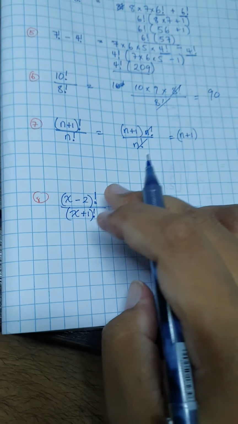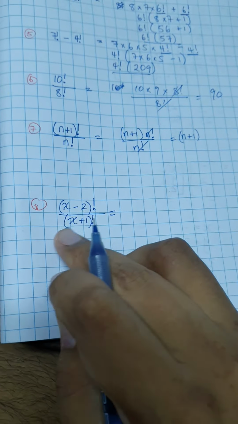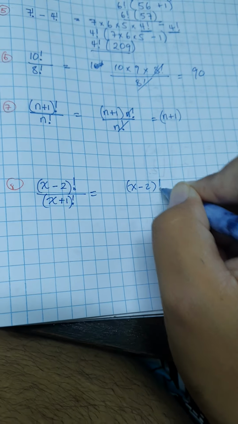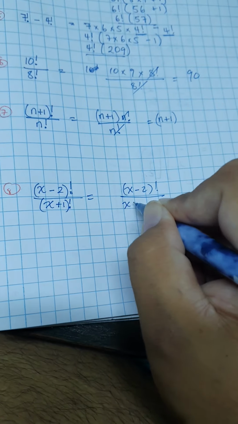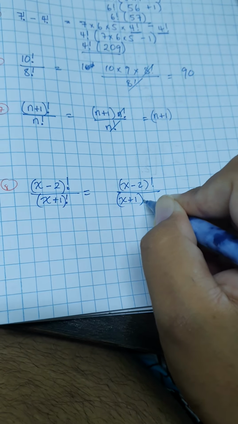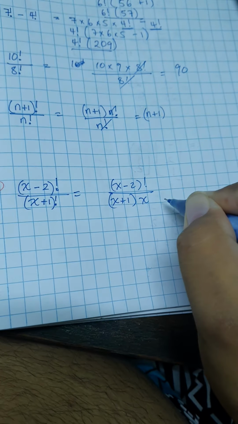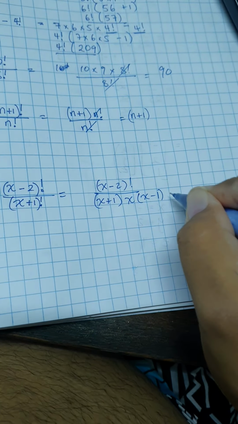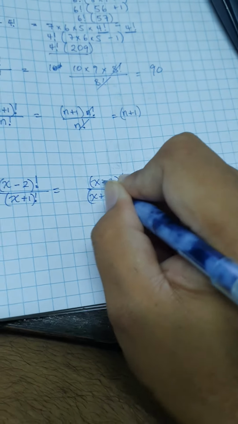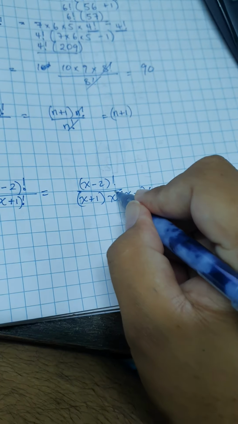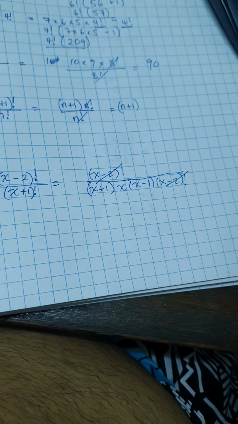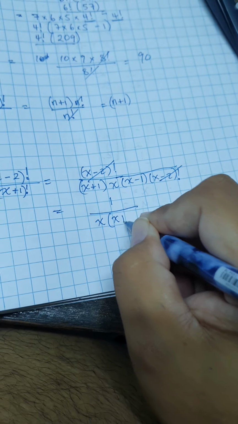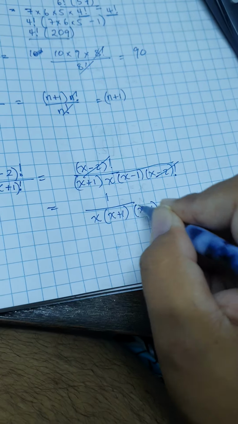Same with this one, x plus 1 factorial over x minus 2 factorial. You leave x minus 2 alone, but you expand x plus 1. Take away 1 from x plus 1, leaving you with x. Take away 1 from x, you get x minus 1. And take away 1 from x minus 1, you get x minus 2. Then stop there with the factorial. You can simplify x minus 2 factorial, leaving you with your answer, 1 over x times (x plus 1) times (x minus 1).